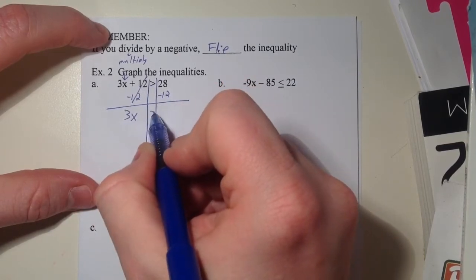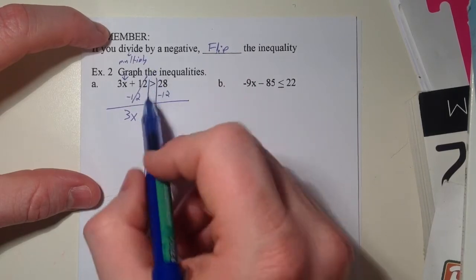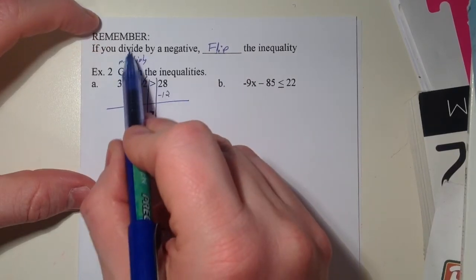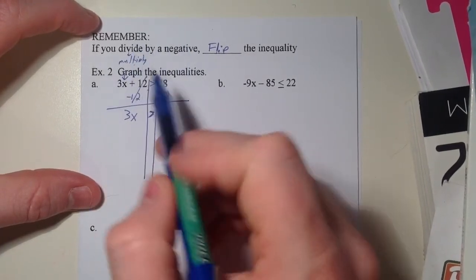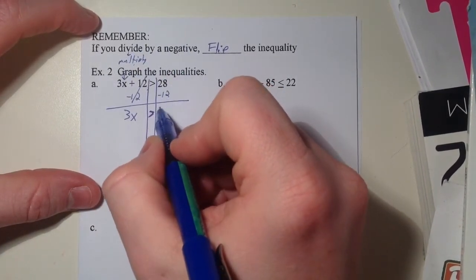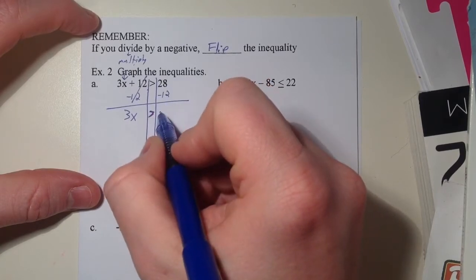My inequality is going to stay in the middle. It's not changing. The only time it changes is when I multiply or divide by a negative. I didn't do that yet. I subtracted, but that's not multiplying or dividing. And then 28 minus 12 is going to be 16.